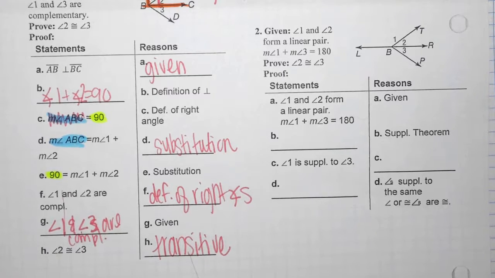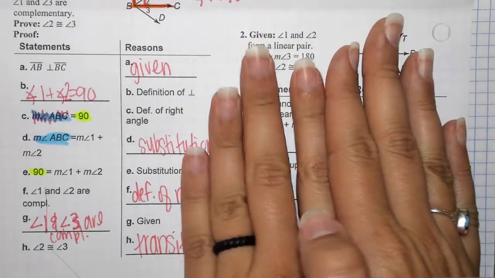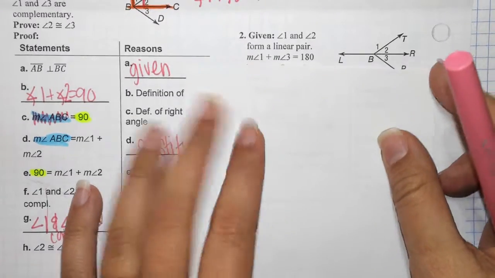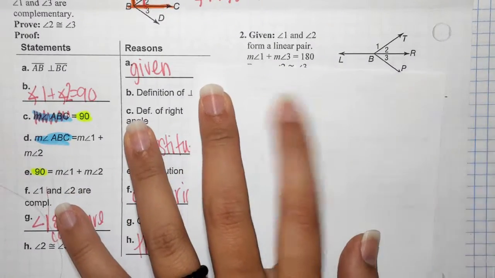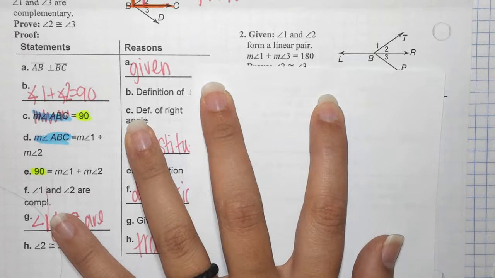Okay, well then let's look at number 2. Let's see if we can look at the second one. What is this theorem? Supplementary angles. Now, I just want you to look at the given. Can everybody just take a moment and look at the given? Cover up everything else if you need to, but look at the given.